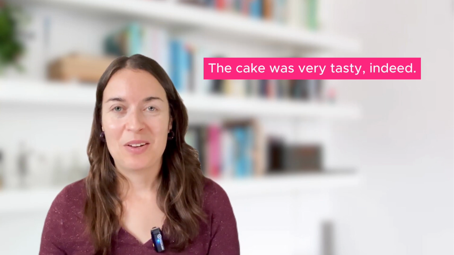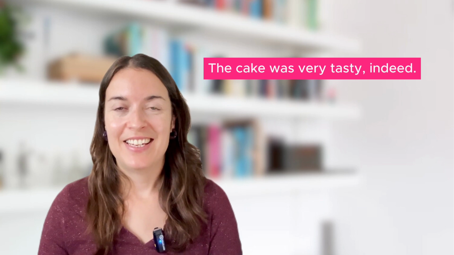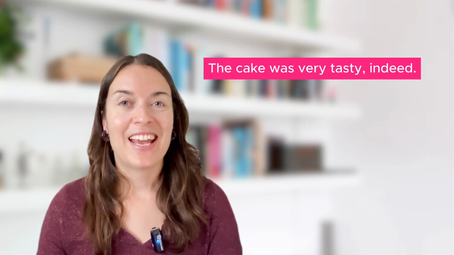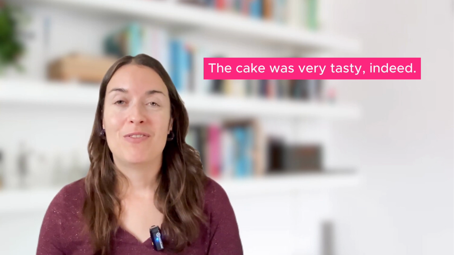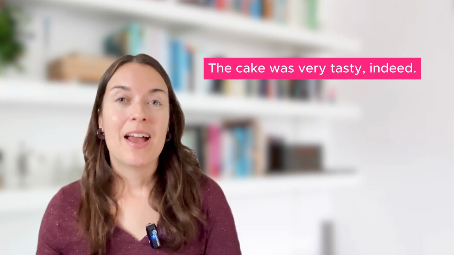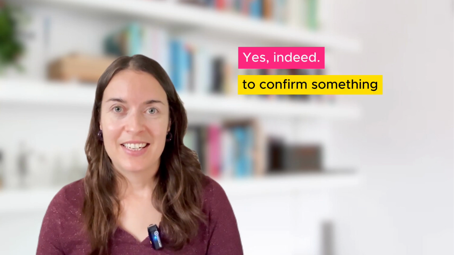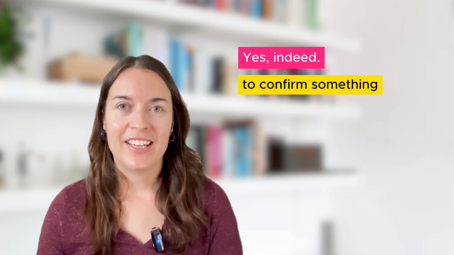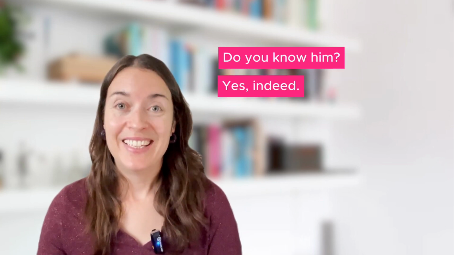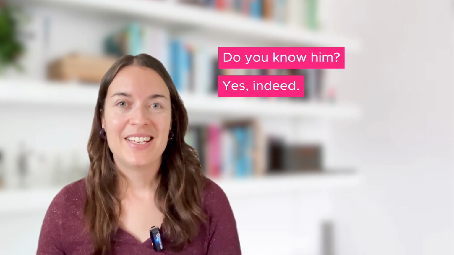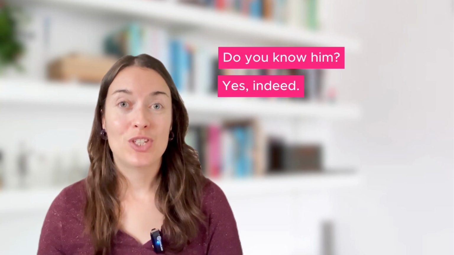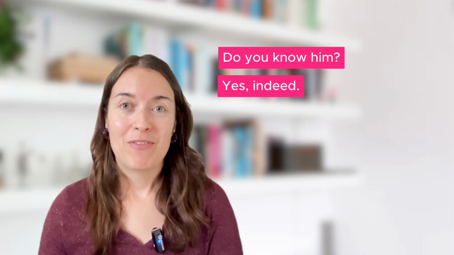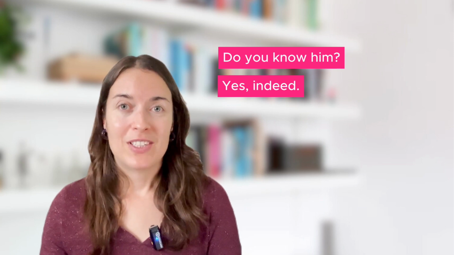The cake was very tasty indeed. It wasn't just tasty, it was very, very tasty. And I want to emphasize it. You will also often hear people say, yes, indeed, to confirm something. Do you know him? Yes, indeed. I definitely know him. I want to confirm that it's definitely true and to emphasize it.